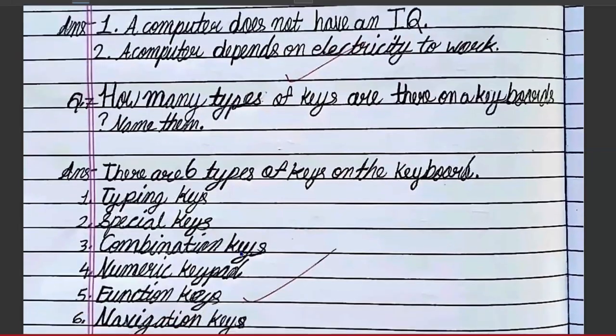Next, how many types of keys are there on a keyboard? Name them. There are basically 6 types of keys: typing keys, special keys, combination keys, numeric keys, function keys, navigation keys.